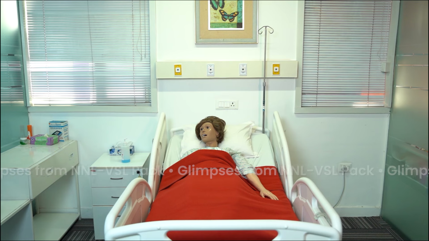The main indications are blood sampling, administration of the blood products, administration of the fluids, administration of the total parenteral nutrition, and the administration of the medication. So now with the help of the procedure demonstration, we are going to teach you how to insert the IV cannula. Enter the patient room.